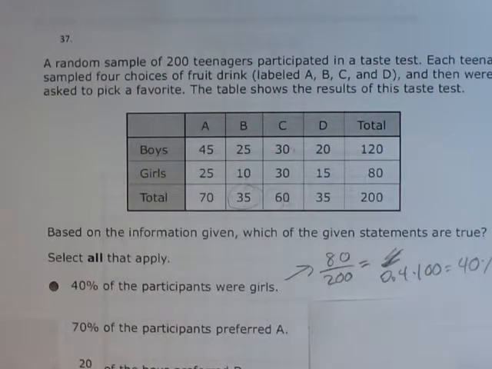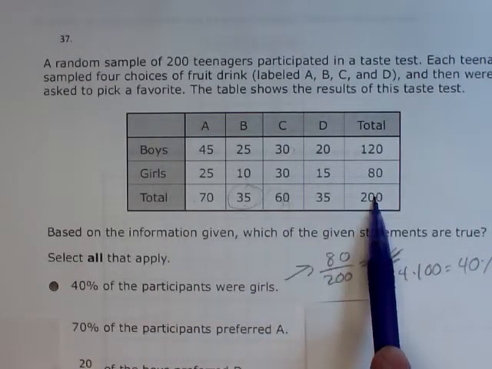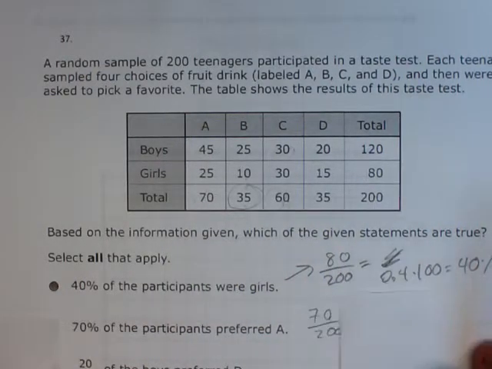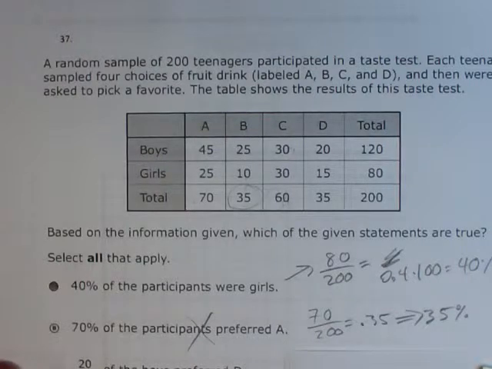70% of the participants preferred A. So 70 out of 200 preferred A. 70 out of 200 is 0.35, which is 35%. Not true.